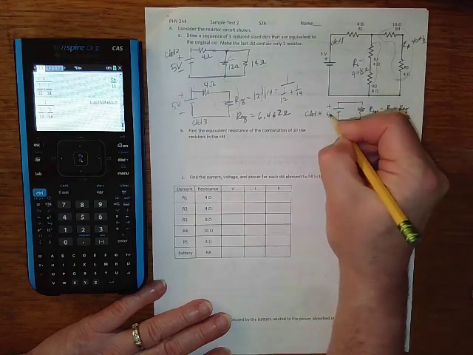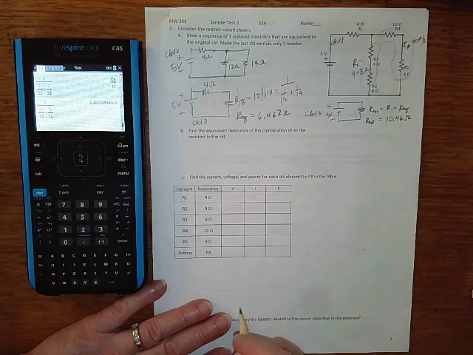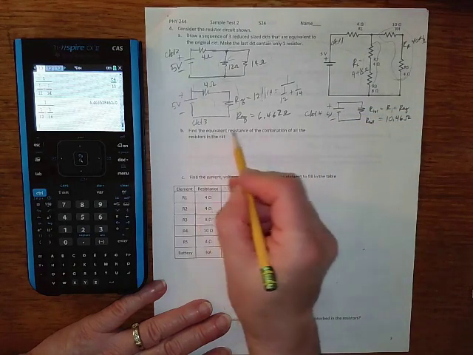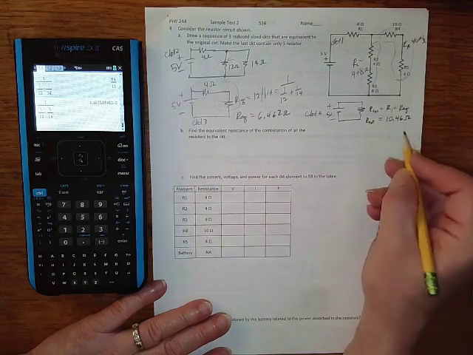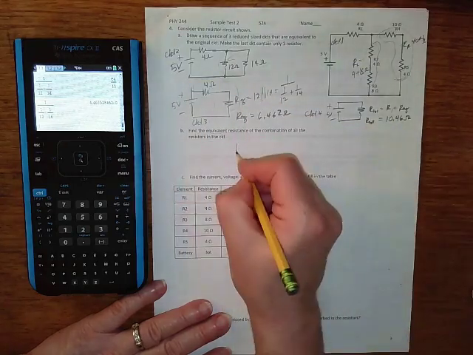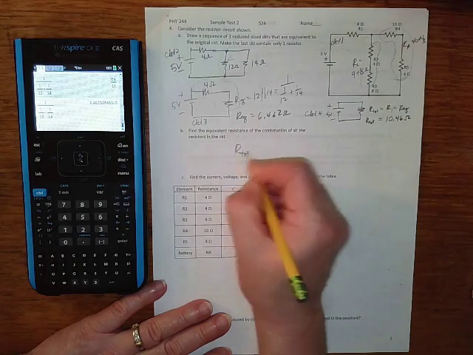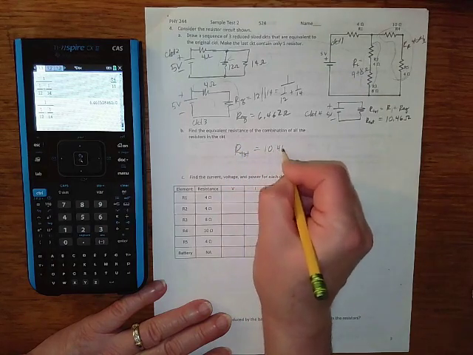This is still the 5-volt source. Okay. Find the equivalent resistance of the combination of all the resistors. We kind of did that as we went through the circuit. So we've got our total is 10.46 ohms.